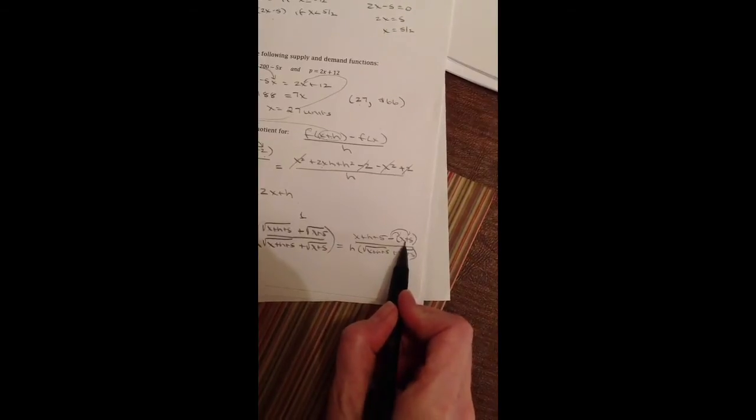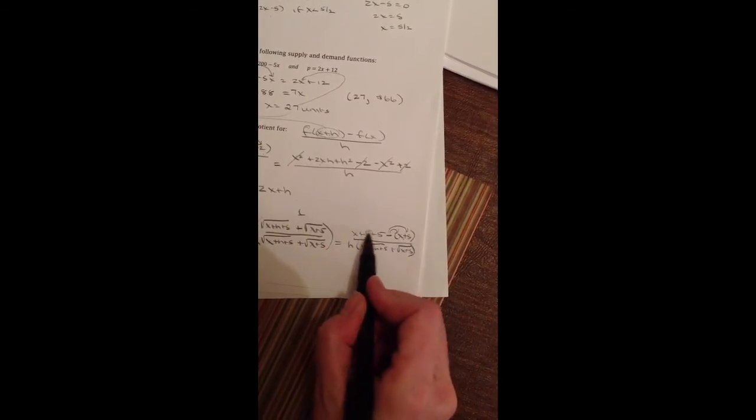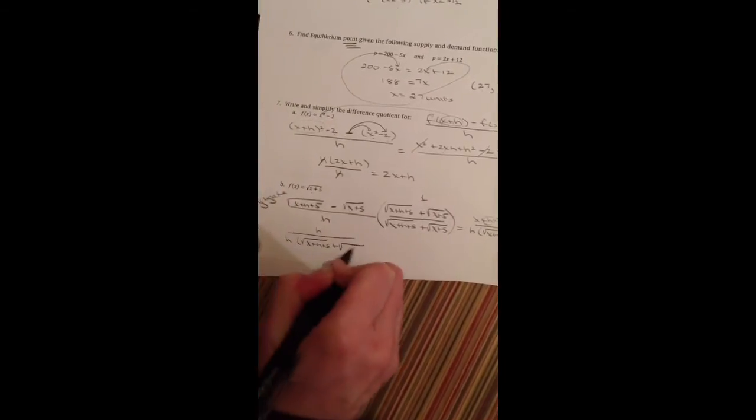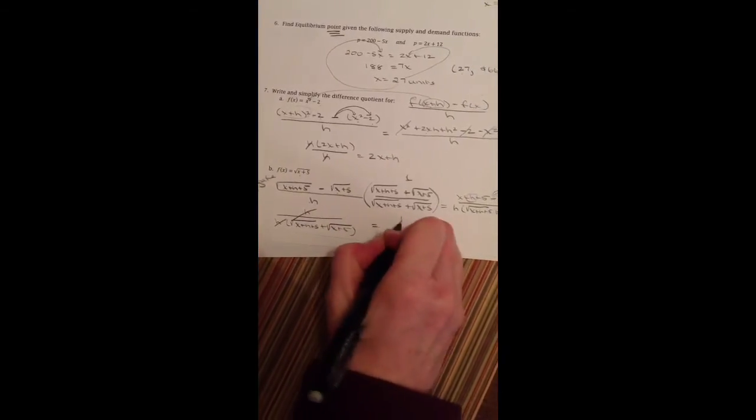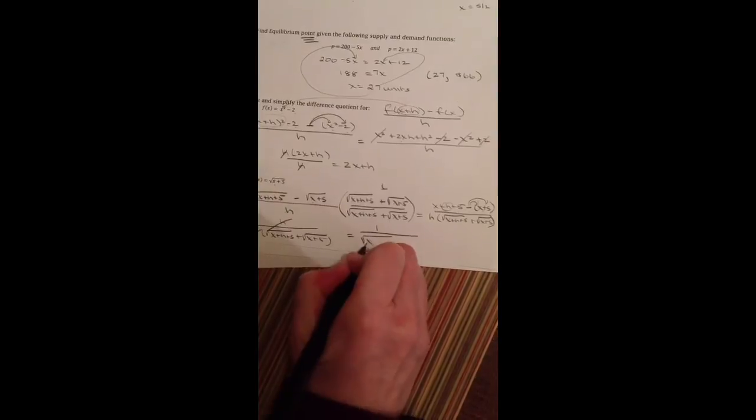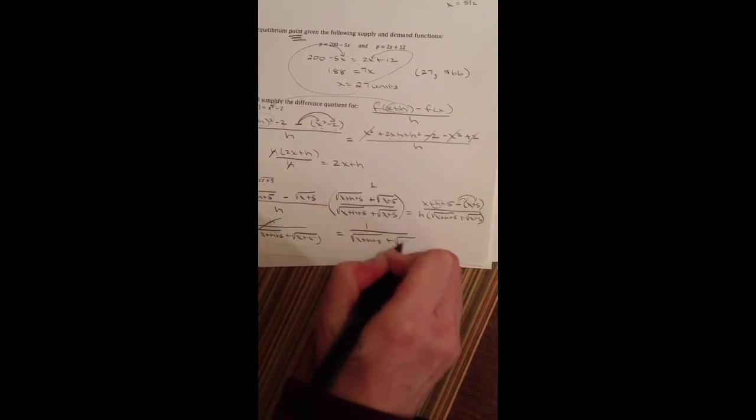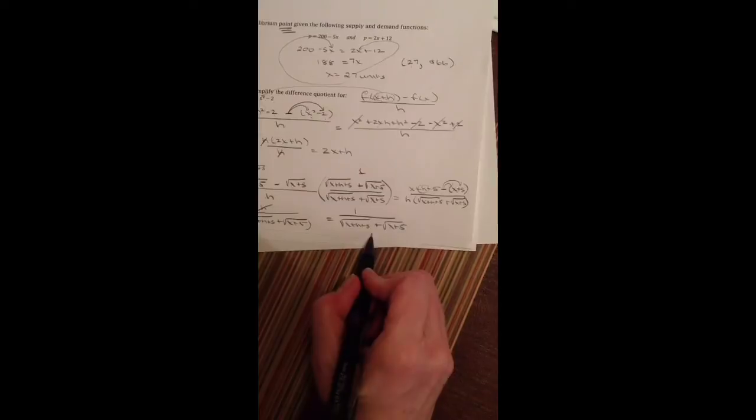But what's going to happen again in your numerator is you're going to distribute your negative through, and x minus x will be 0, and 5 minus 5 will be 0, so the only thing left will be h. So you'll have an h on top and an h on the bottom. And since the h on the bottom is connected to the conjugate by multiplication, you can divide them out. And your final answer is 1 over the square root of x plus h plus 5 plus the square root of x plus 5. That's the difference quotient for this function, simplified.